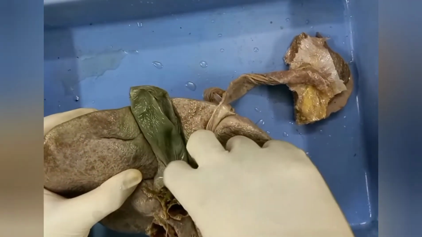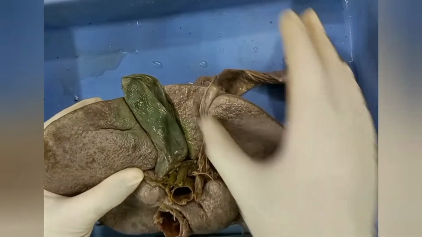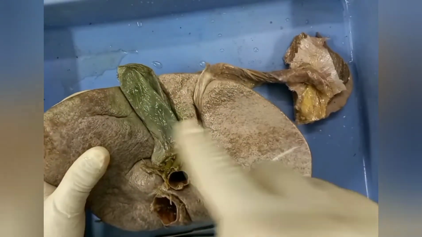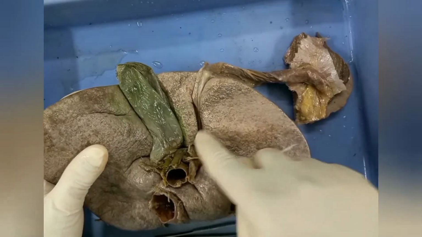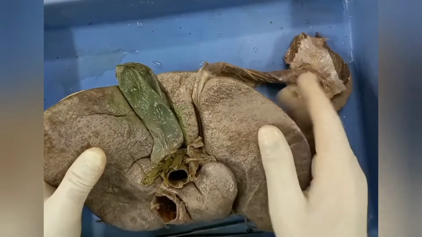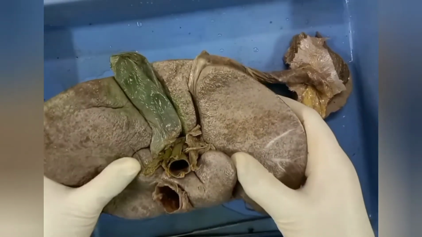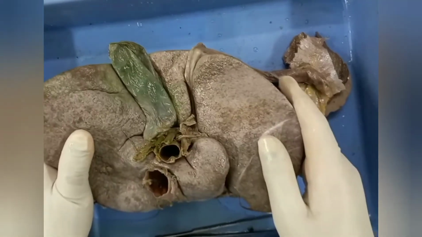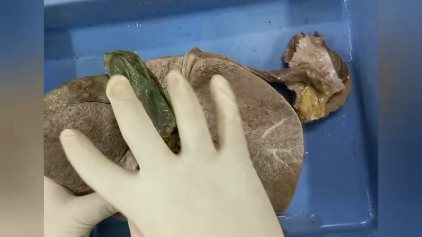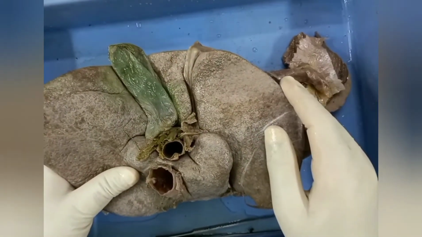This is the fissure for the ligamentum venosum. So these are the fissures. Once again, I will tell you: the fissure for ligamentum teres, the fissure for the ligamentum venosum, and this is the porta hepatis. Now, with the help of these structures, you can say that the inferior surface of the liver is divided into many lobes.